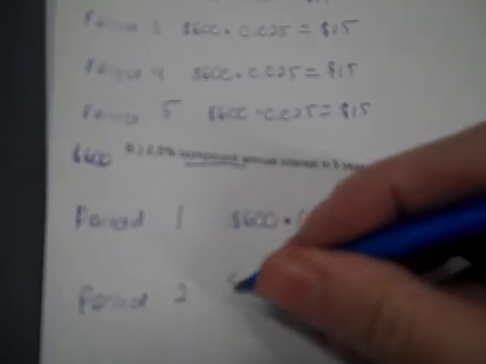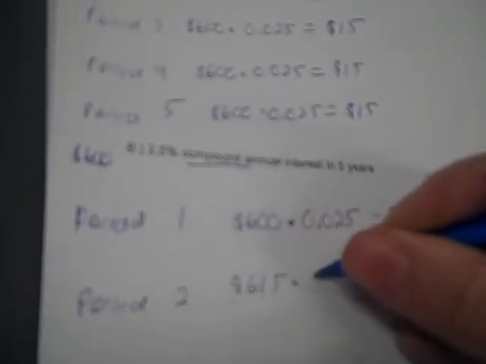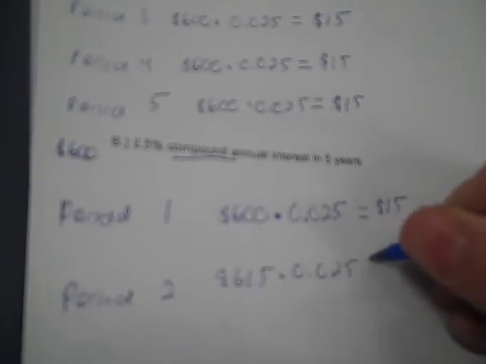So I add $15 of interest. Now, I don't write 600 like I did up here. I have to add these two. So 600 plus 15 is 615. So now I take 615 times 0.025.